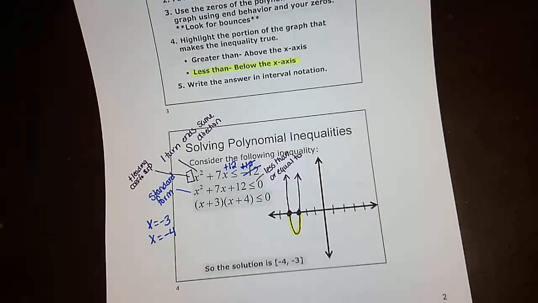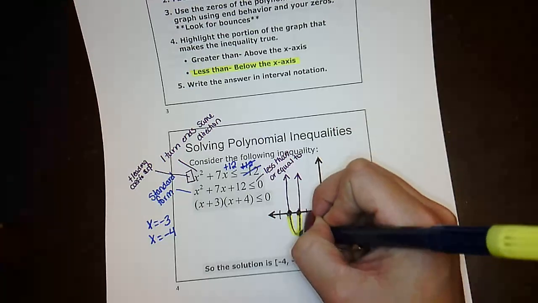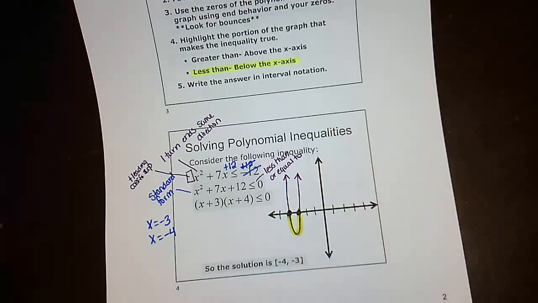The other way you can do it is you can sub in values: less than negative 4, a number in between negative 3 and negative 4, and something greater than negative 3, and it'll also tell you what your solutions are. But if you graph it, you can easily see what your solutions are going to be. Because it's less than or equal to, it's anything below my x-axis. Let's do another example.